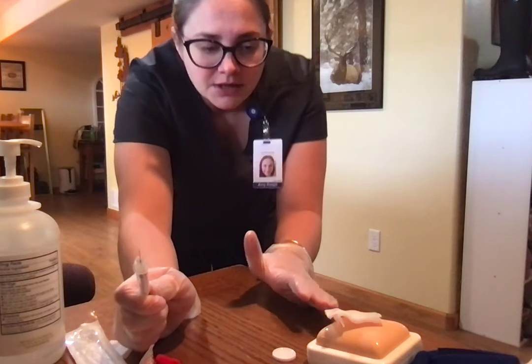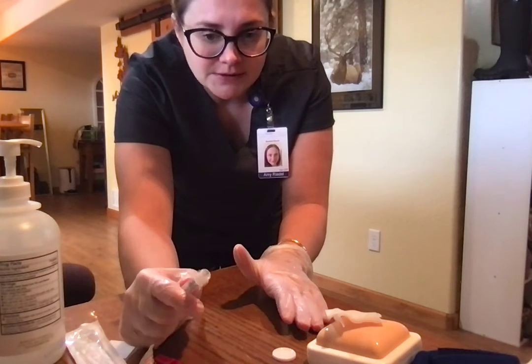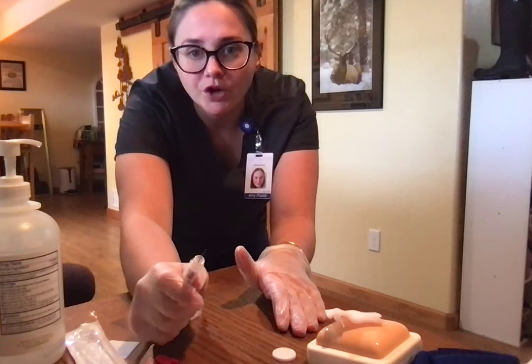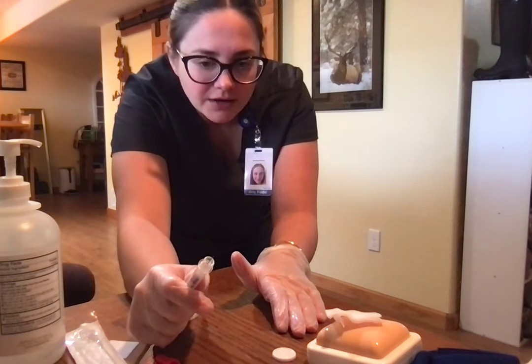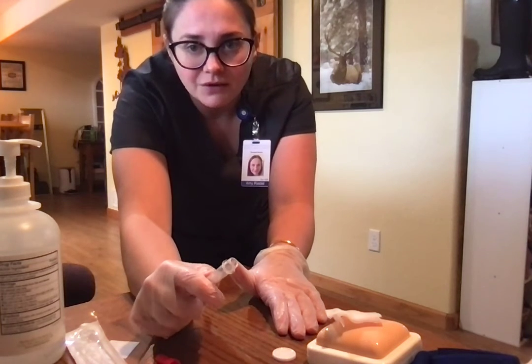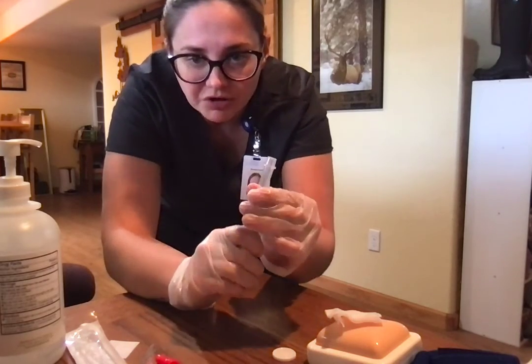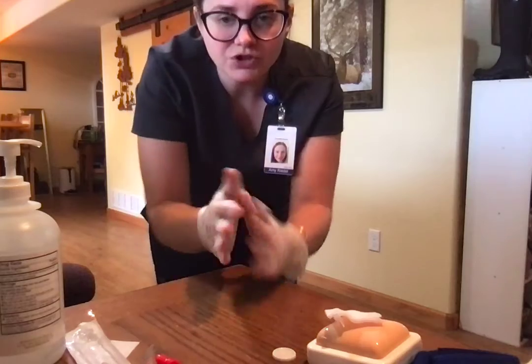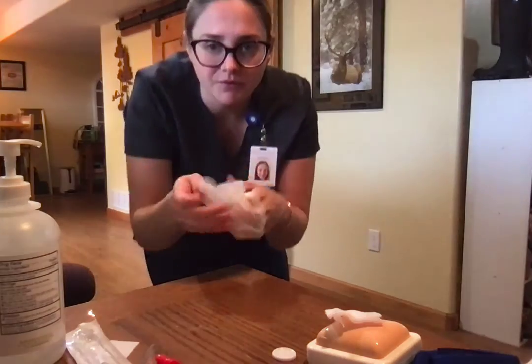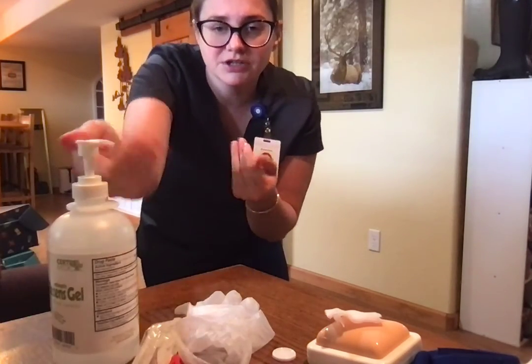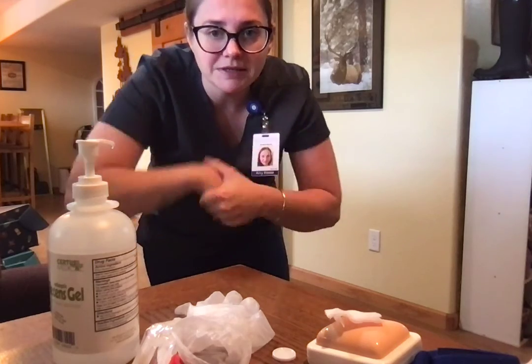or rub it, as that's going to affect the test, and then return in 48 to 72 hours to have it read, and to notify us if they're having any of those reactions. And then make sure we cap our needle, put that in the sharps container, dispose of our gloves, perform our hand hygiene again, and document what we did.